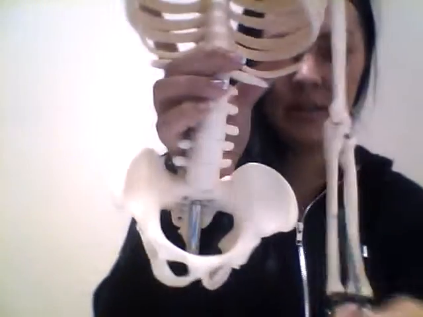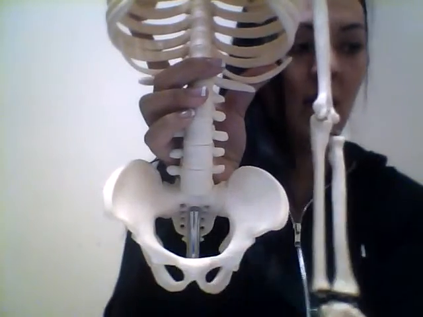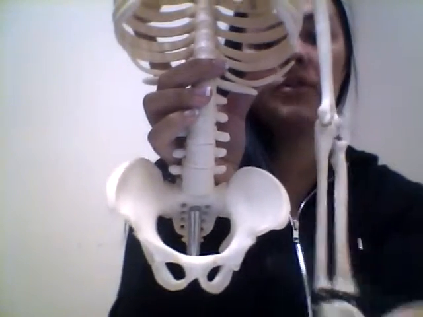The pelvic girdle is the attachment. This is the pelvic girdle, this area right here. It's the attachment for the lower extremities, and it also protects the viscera.